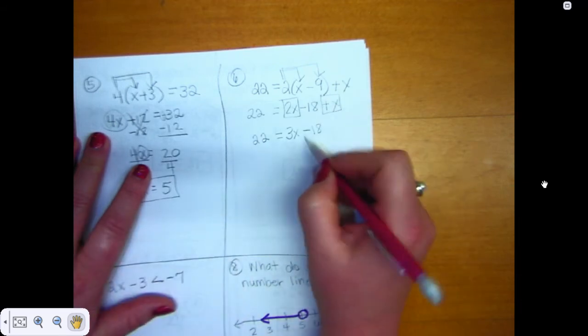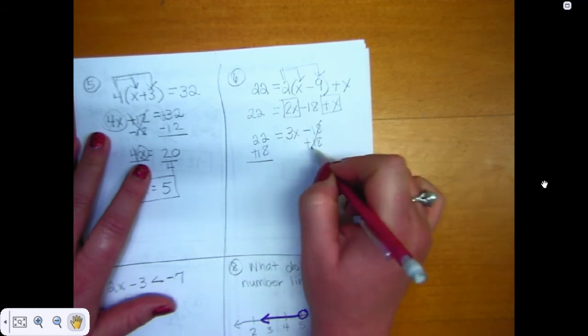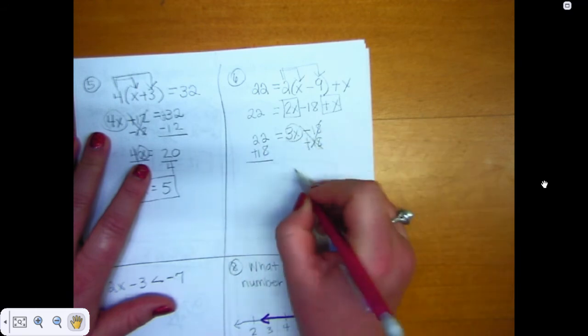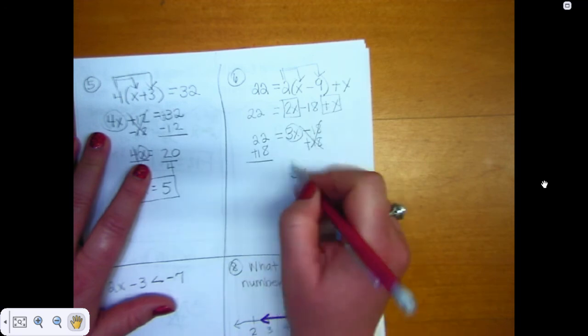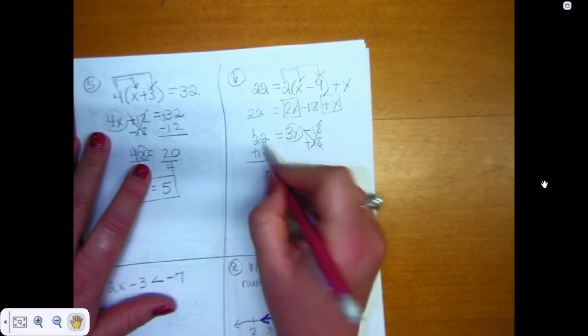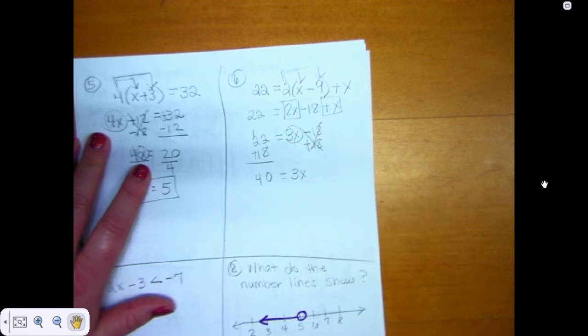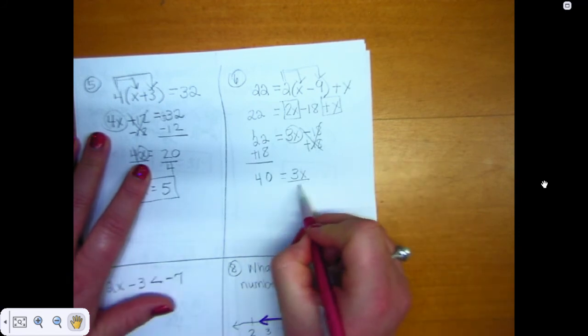So I have negative 18, so I'm going to do the opposite, which is add 18, which is going to get rid of this and leave me with only 3x. 8 plus 2 is 10. Carry my 1. 2 plus 1 is 3. 3 plus 1 is 4. So I'm left with 40 is equal to 3x. So I need to divide both sides by 3.